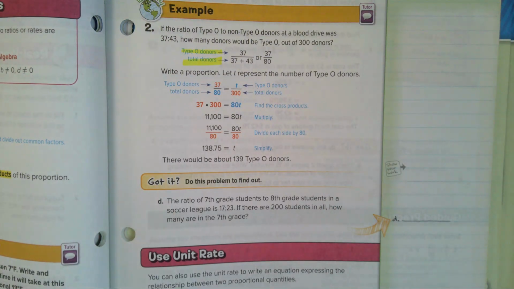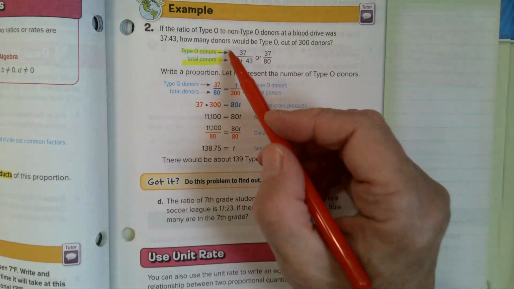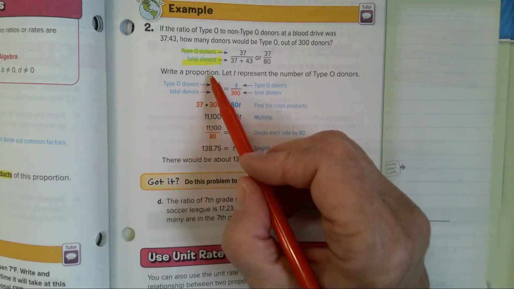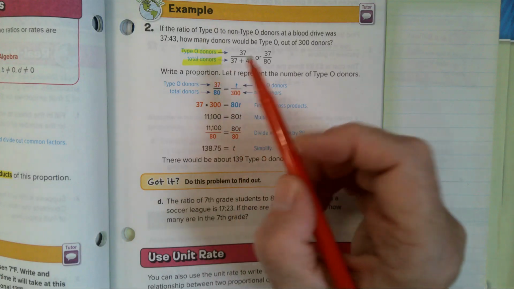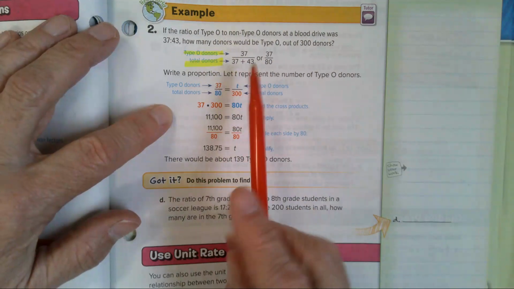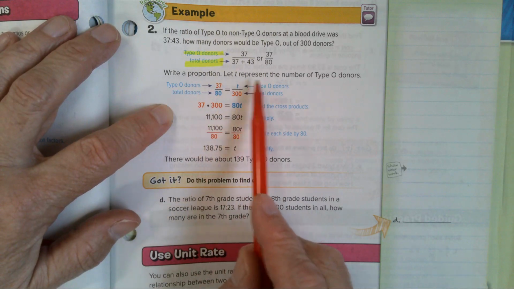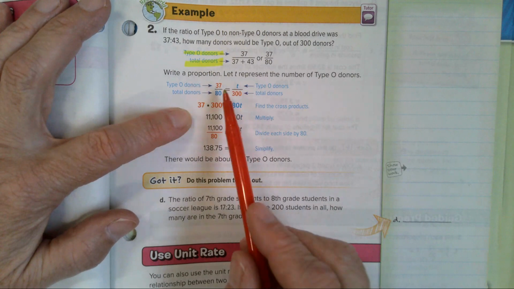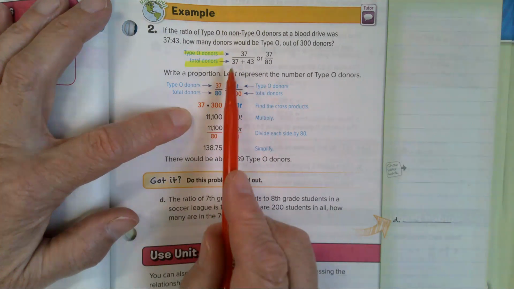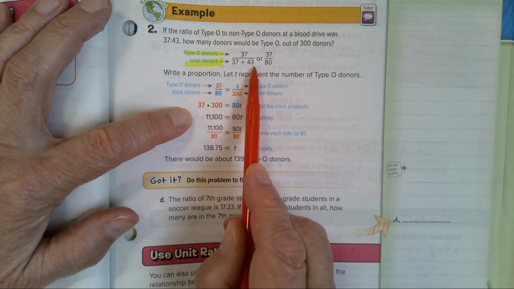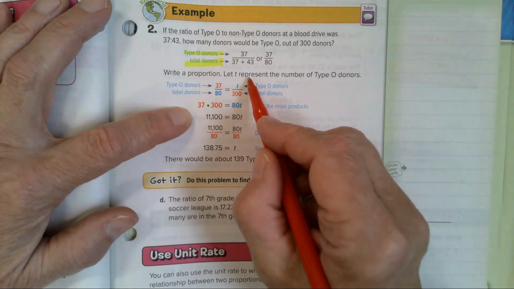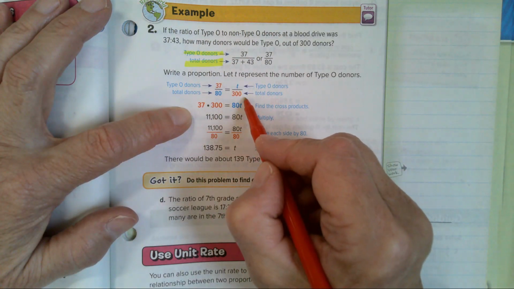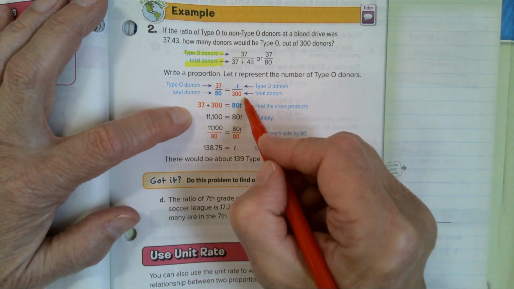So this person decided to put type O donors on top, total donors on the bottom, okay? So now, write a proportion. Let T represent the number of type O donors. So you have 37 over 80, they added them both together to get total, equals T over 300. Do you see how they got that information?